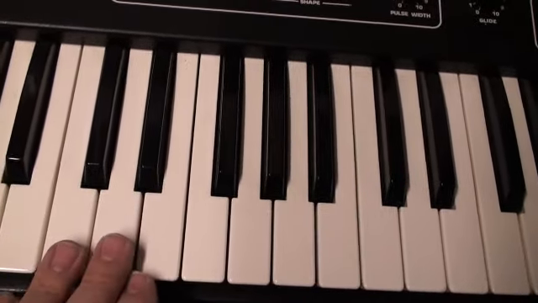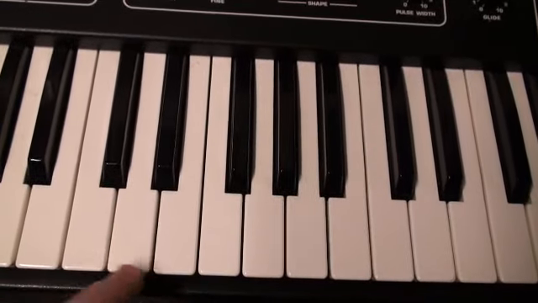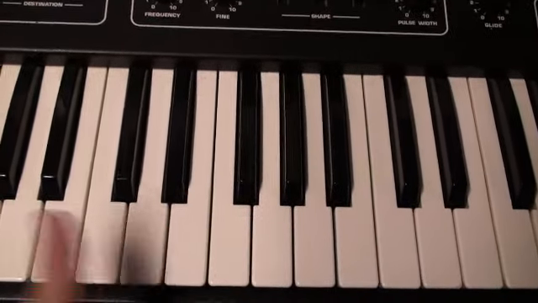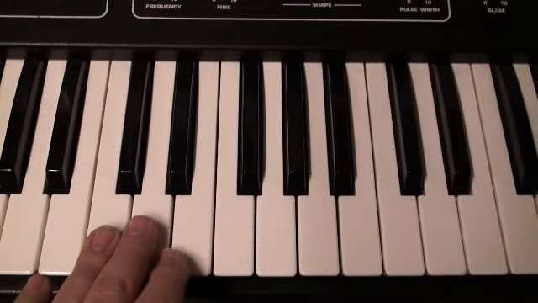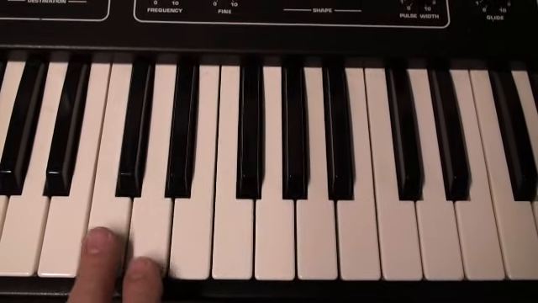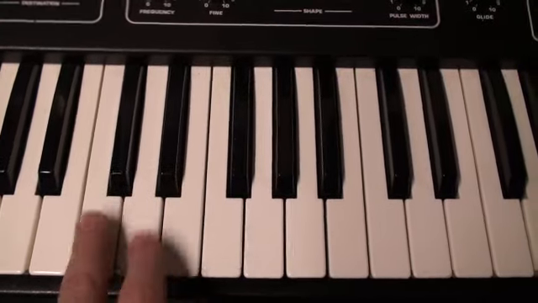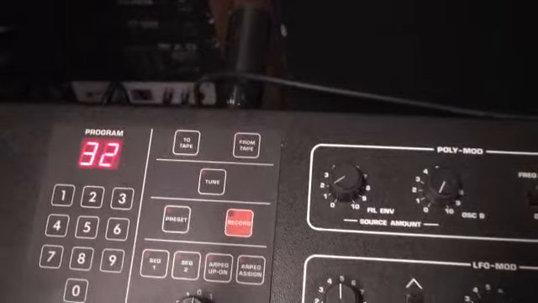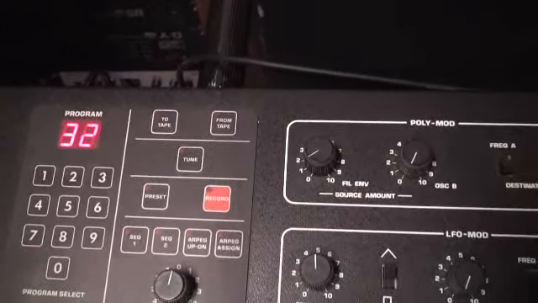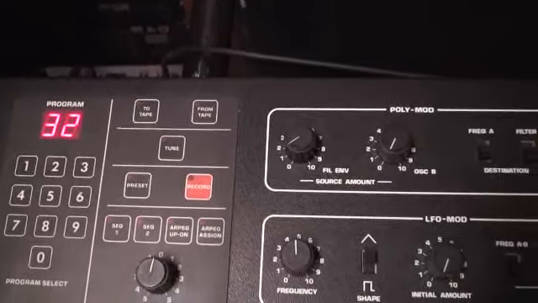Now I don't know if that's actually voice 1 or not, because how do you know? The assigner is operating sequentially, hence the name Sequential Circuits. I'm sure it's one of their thoughts. But anyway, how do we know which one is 1? And the answer is you engage the tune mode. When it comes out of tune mode, the first note that we'll play is actually going to be voice 1.